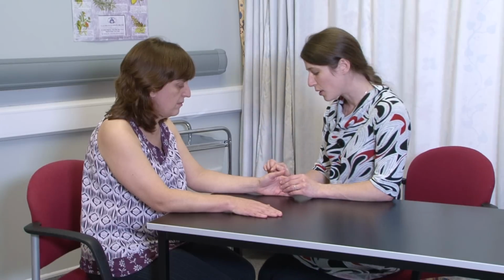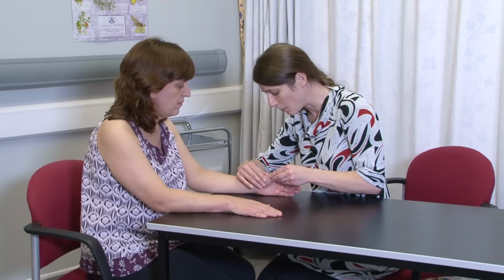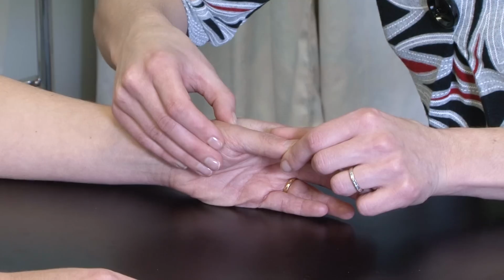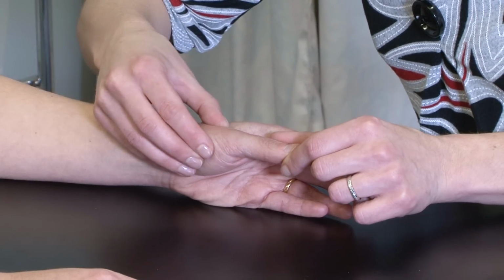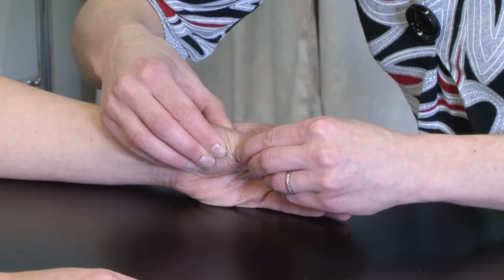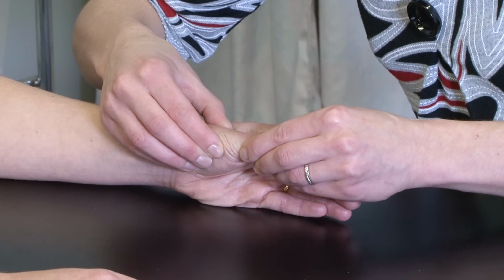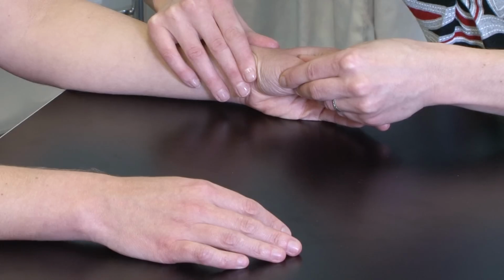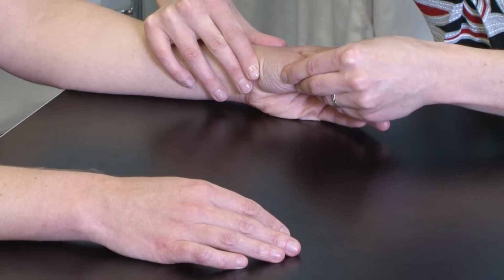The final part of the assessment includes special tests. In the first of these, the examiner stresses the collateral ligaments of the thumb, which proved to be normal in this case. The second special test is axial compression of the thumb, which in this case was painful for the patient.